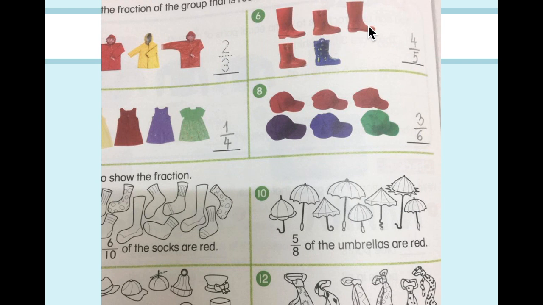Here we have 4 welly boots out of 5. The fraction will be 4/5. Here we have 1 red dress out of 4. The fraction will be 1/4. And here we have 3 caps out of 6 that are red. The fraction will be 3/6. And here you color on your own.